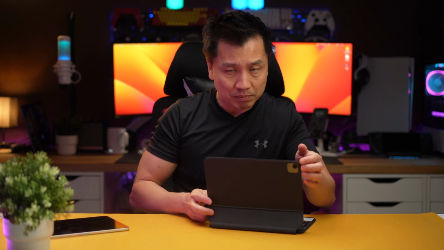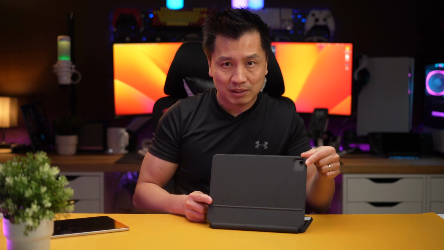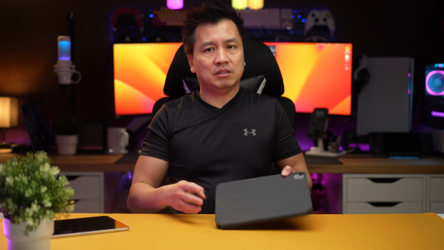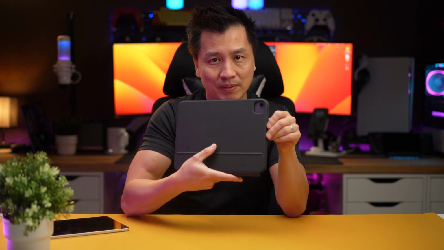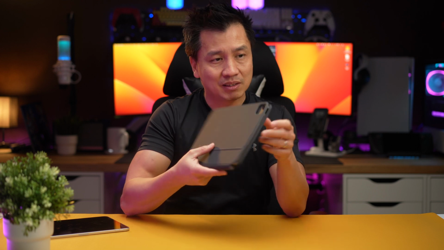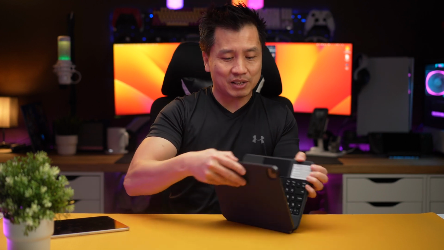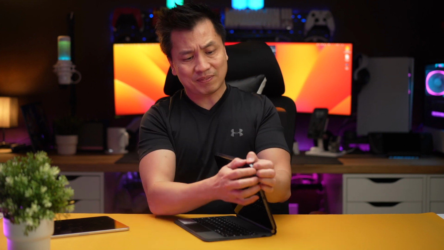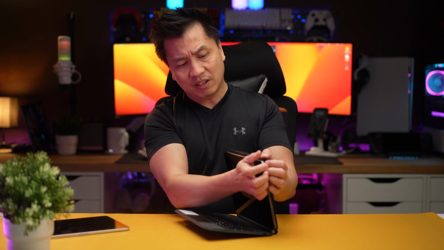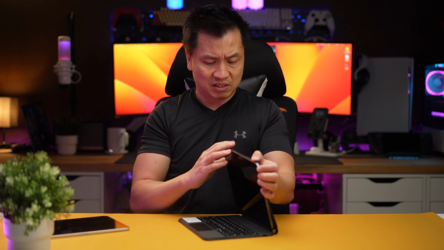Now look at the camera bump. Same. Guys, this case is made, I mean, if you see the cutout of the camera bump, it's made for the iPad Pro 11-inch, and yet check this out. It fits. It stays in there. So all of these manufacturers are actually taking advantage of the same size, the same, I guess, magnet placement, because it's pretty tight on there. Once I put it on.